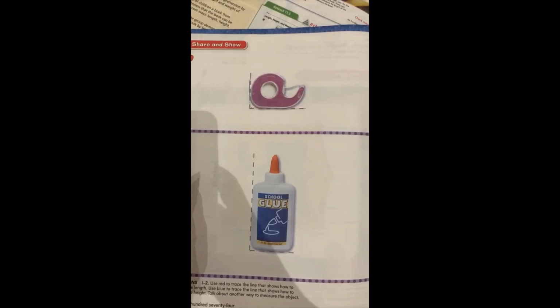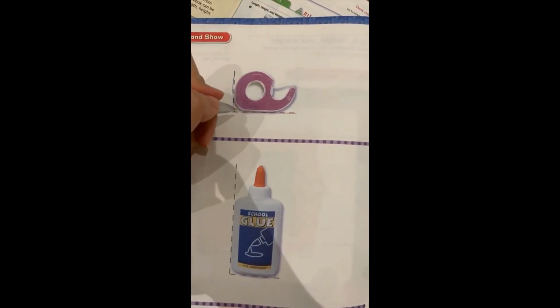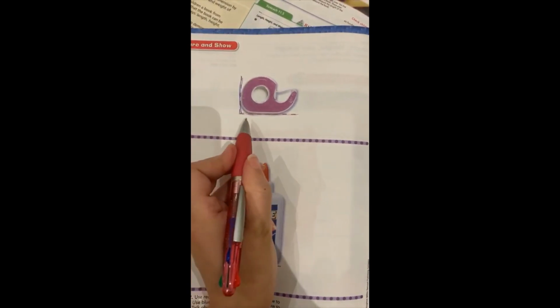And the height, when it goes from the bottom to the top, we call it height. I will trace it with blue. So this is the length and this is the height.